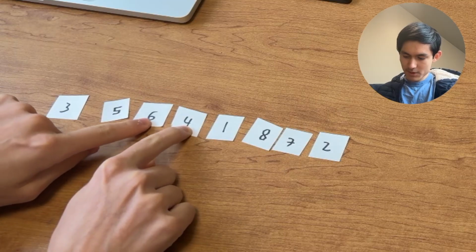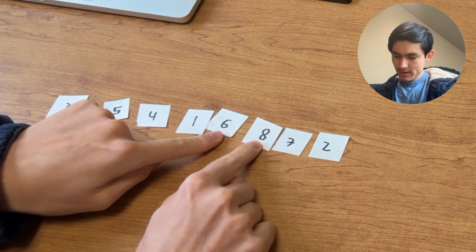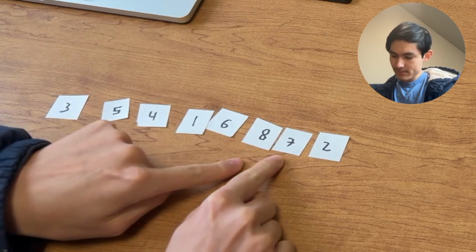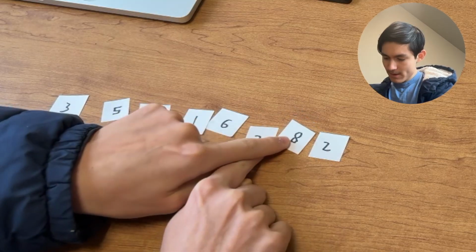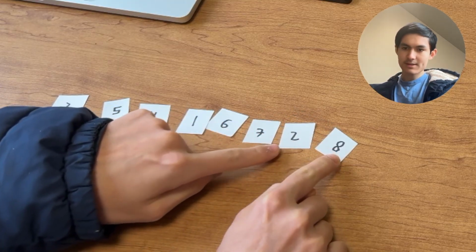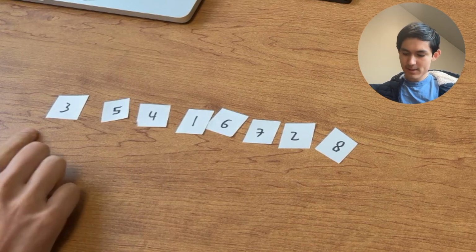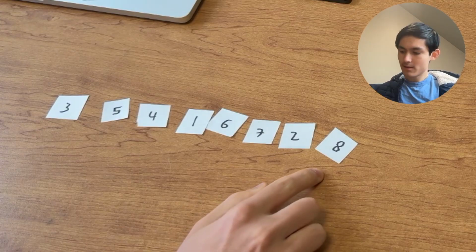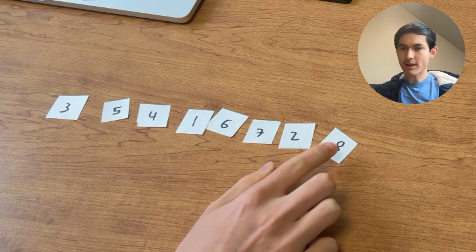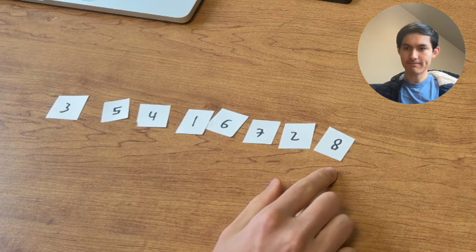Here, 4 should go on the left. Here, everything's good, so we don't need to do anything. Here, we should swap because 8's bigger than 7 and 8's bigger than 2. Okay, so that was the first loop. Now, you should notice that by doing that one loop, we made the biggest item in the list bubble up to the right.